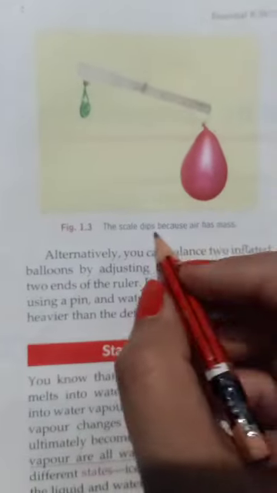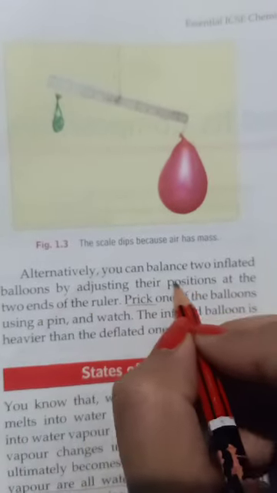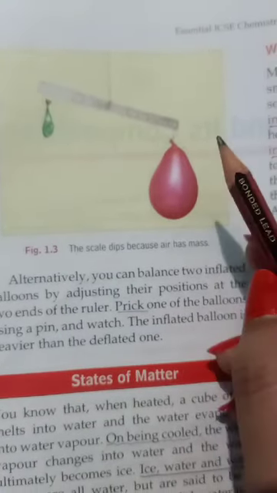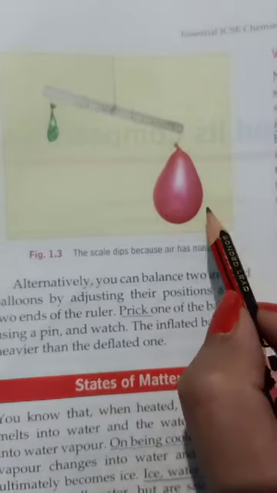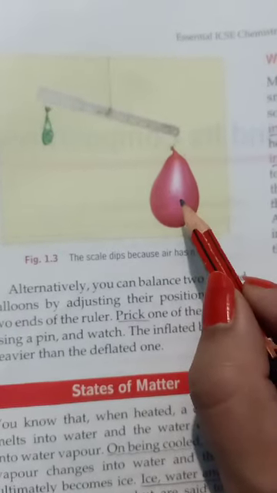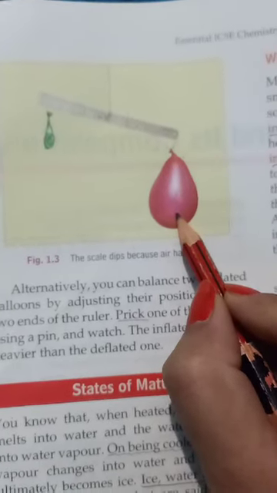For this, we have an alternative method also. You can balance two inflated balloons by adjusting their positions. That is, we tie two inflated balloons at the ends of the measuring scale and we adjust them. After that, we prick one balloon with the help of a pin, and again we watch that the inflated balloon is heavier than the deflated balloon. This again shows that in the inflated balloon, air is trapped and that air has mass and occupies space. That means air is made up of matter.